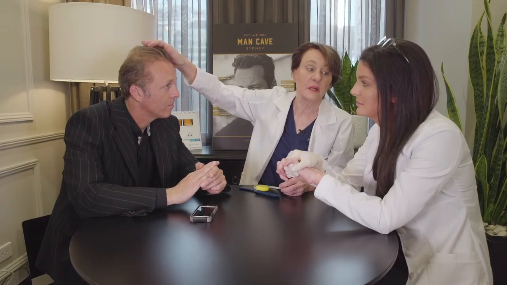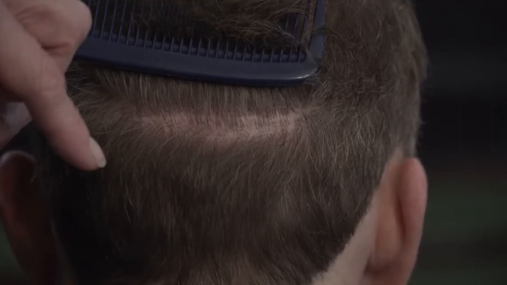Before you even start on the procedure, during the consult, it is imperative to find out what type of groupings and what percentages of them there are in the donor area at the back of your head, because this will have an effect on how we're going to plan the procedure. The same as the colour of your hair with regards to your skin. That has an effect on what we're going to do too.